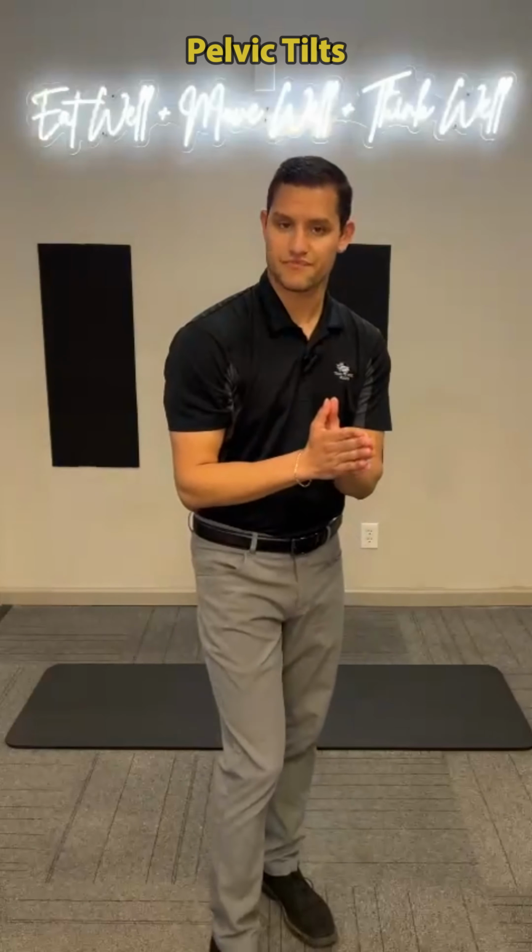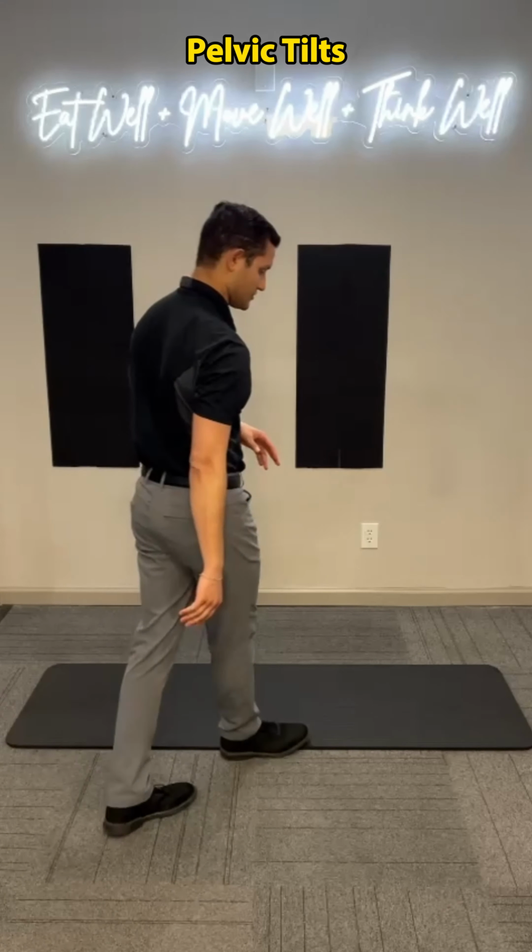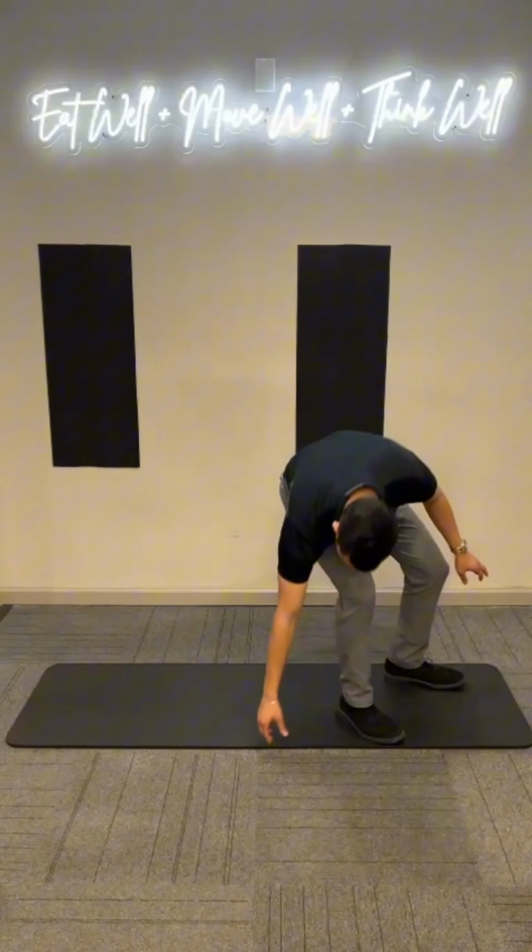So, like I said, this exercise is called pelvic tilts. It's a very simple one that you can do. All you need is a flat surface. While you're lying here, I have my knees bent, feet shoulder width apart, and I'm going to have my arms up here so you can see my waist right here.